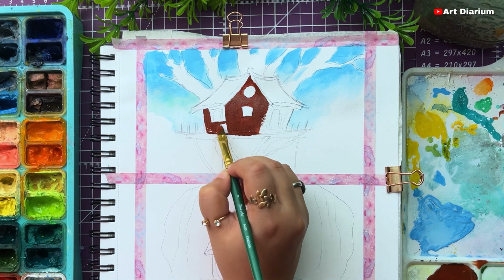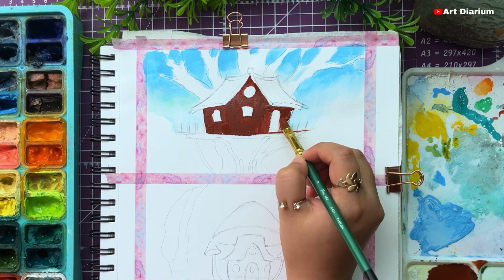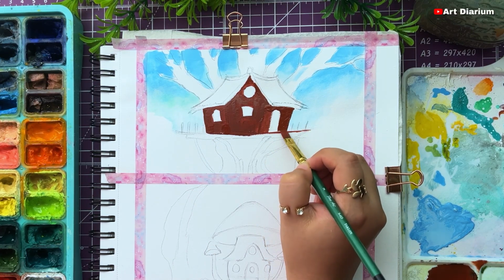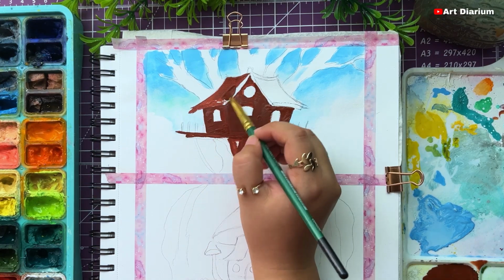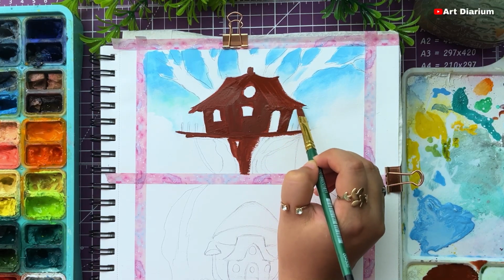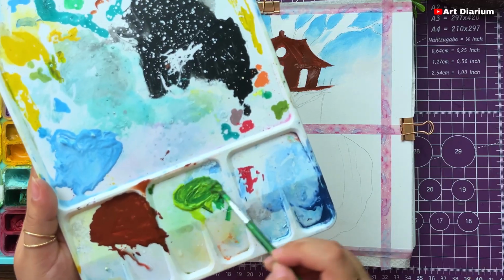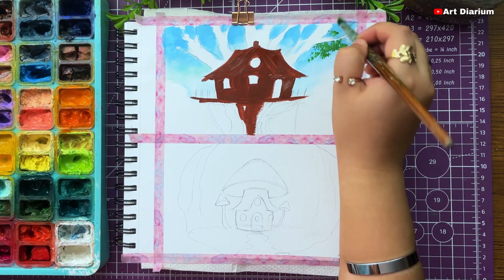Next, block in the main structure of the house, focusing on getting the shape right rather than the details. Once that layer is dry, start adding the mid-level details like the roof, windows, doors, and surrounding branches or plants. Work slowly in layers, letting each one dry before adding the next. Use a smaller brush to paint fine details like lines on the wood, stones on the path, or tiny flowers around the house.